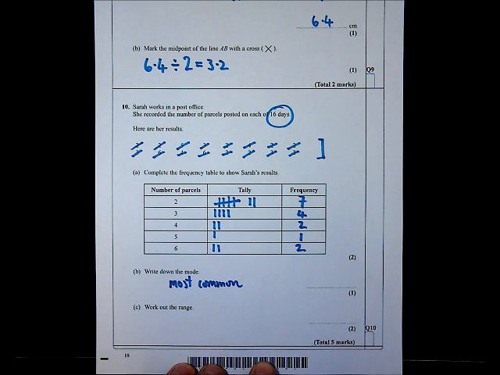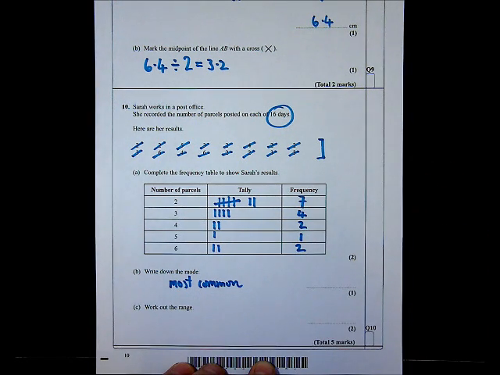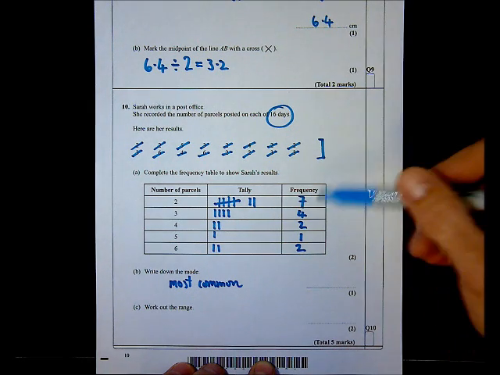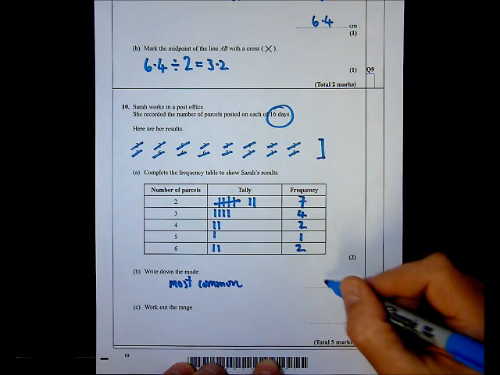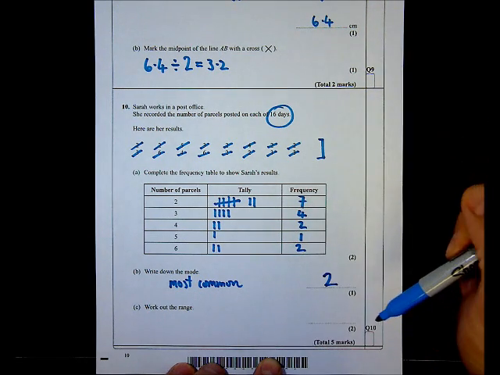So the most common number in the original list, or the table, depending on how you want to look at it, would be the one with the highest tally or frequency. And I can see that there are 7 2s, so the most common number is 2. Not 7, there are no 7s in this list.